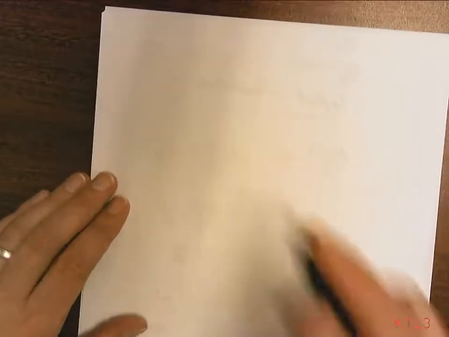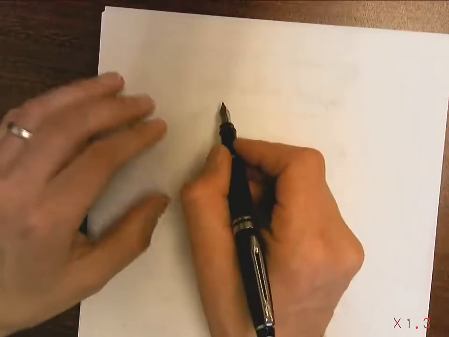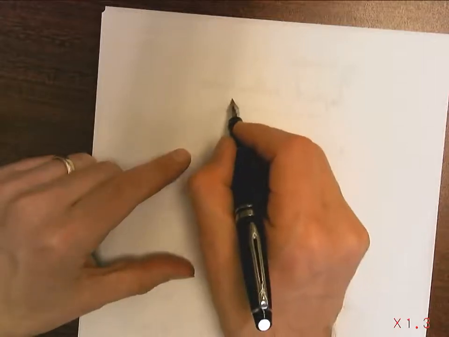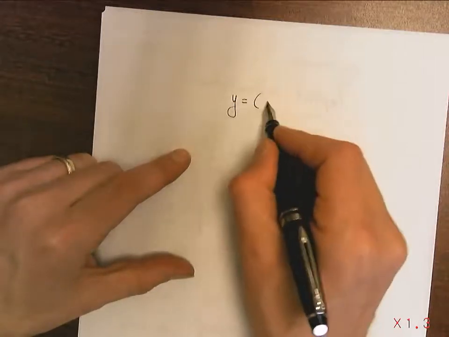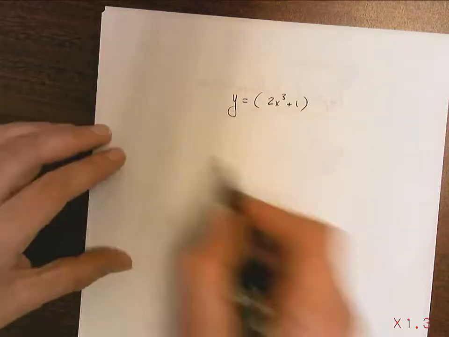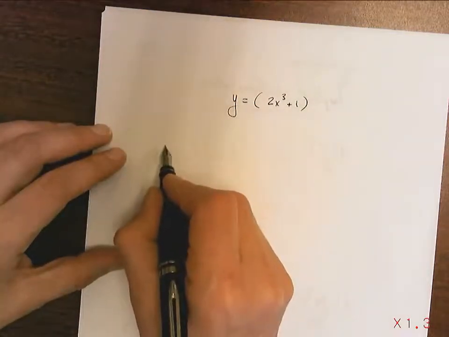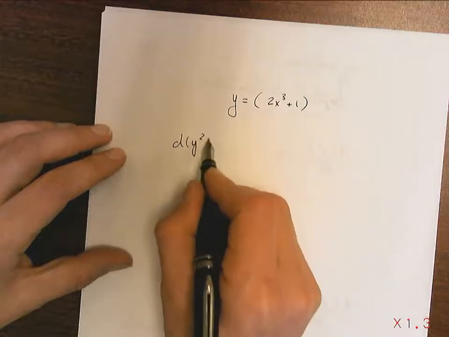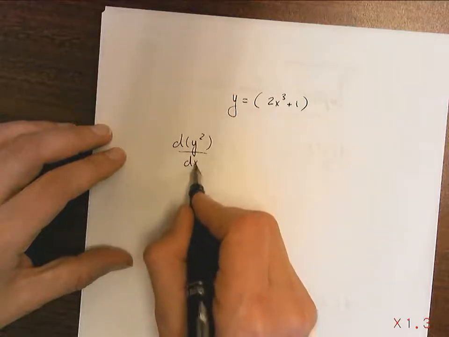Let's take a look at one other thing that I did with you in class that I think made a little bit of sense for you. So I'm going to try it one more time so that you can see it again. Let's say we know that y is equal to 2x cubed plus 1. And let's say someone asked you to come up with the derivative of y squared in terms of x.